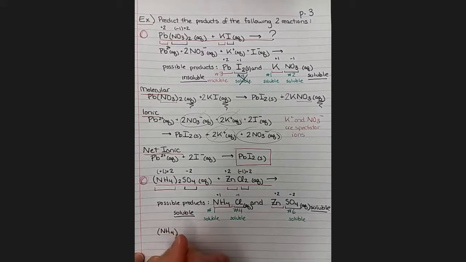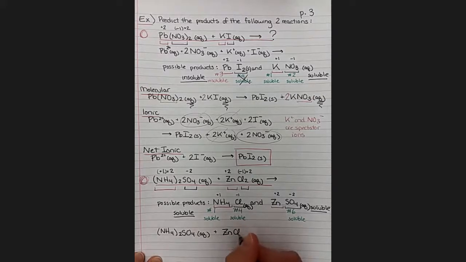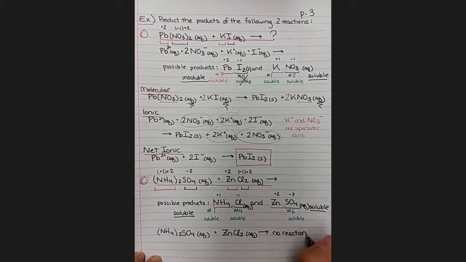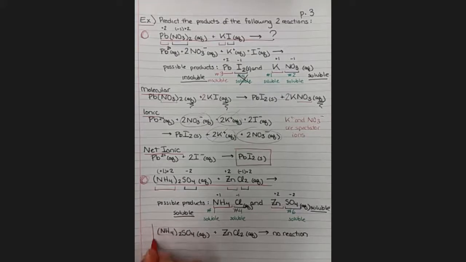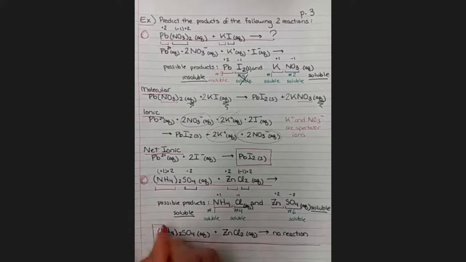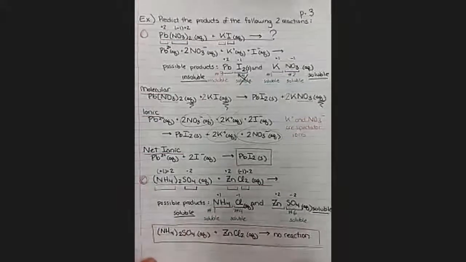So we'll go ahead and write it again to make it really obvious what our answer is. Aqueous ammonium sulfate plus aqueous zinc chloride goes to no reaction. And this is very normal. We don't want a reaction to happen every time that we mix anything in water. That would be a real drag. We'll put a box around this one too.